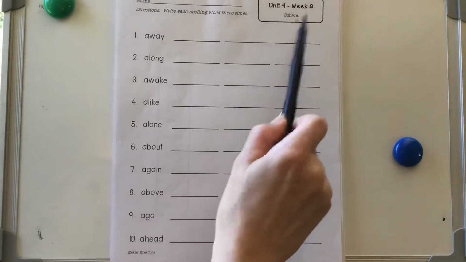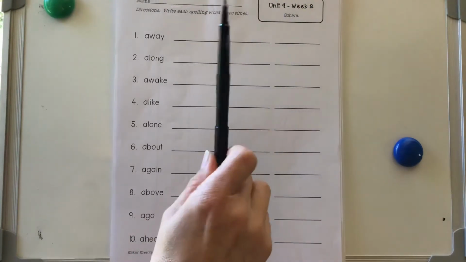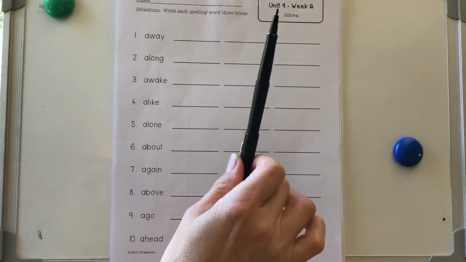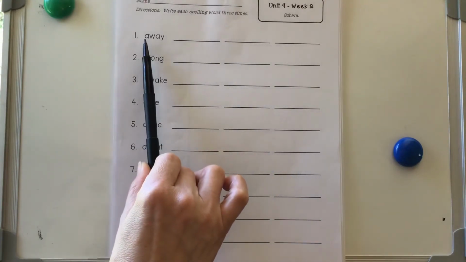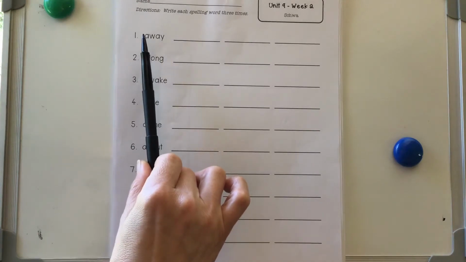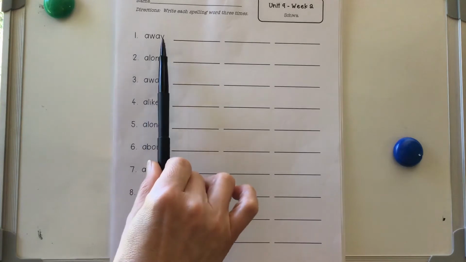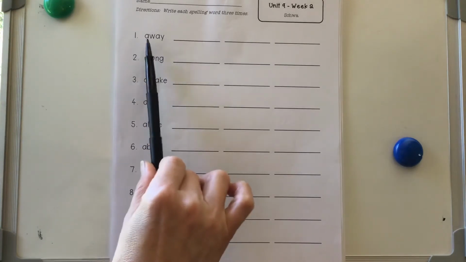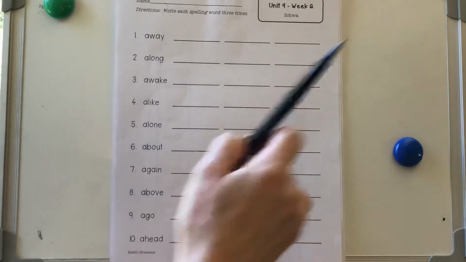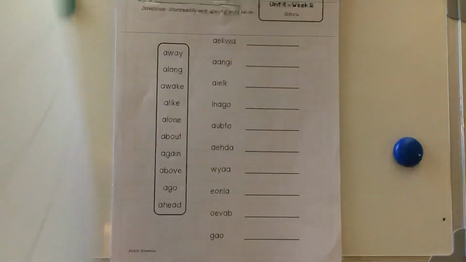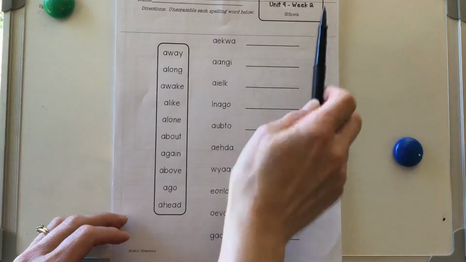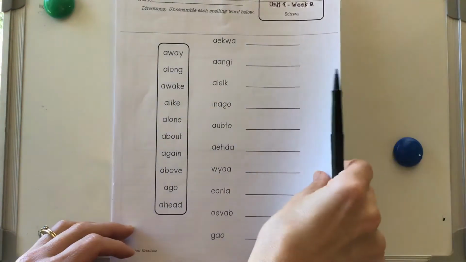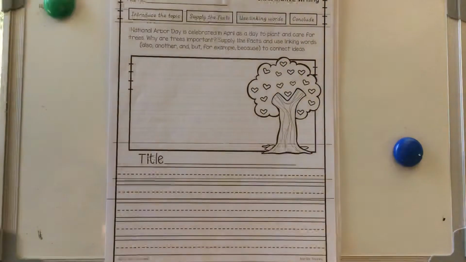And again, this is the schwa sound. It's when a vowel makes a sound different than it normally does. Normally a long A would be "ay," or a short A would be like apple. This is away. So it's not "ay-way," it's "uh-way." It's making different sounds, so we're going to be talking about those a little bit more. Here's our unscramble, our spelling words. Again, these are all of our same spelling words, so you can go through and unscramble those.